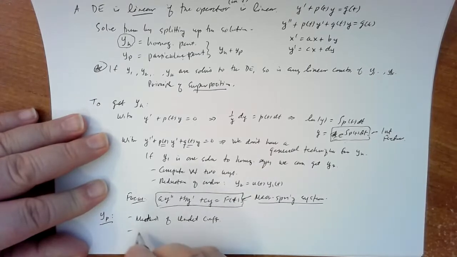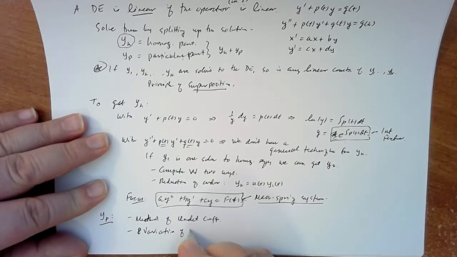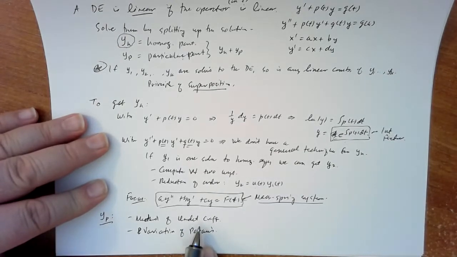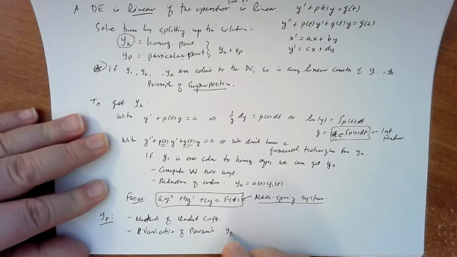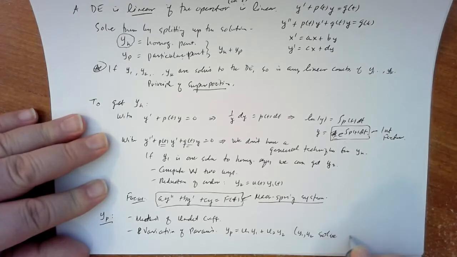And then we had variation of parameters. Okay, method of undetermined coefficients is just where you go in and you guess that your function is of the same form as your forcing function. And variation of parameters is where we assume that y sub p is u1 times y1 plus u2 times y2, where y1 and y2 solve y sub h.